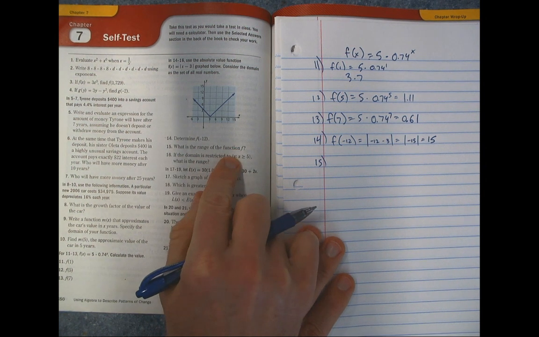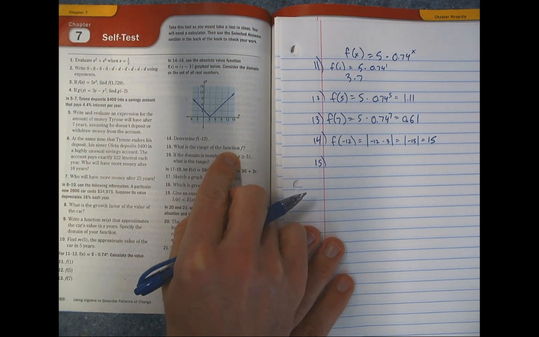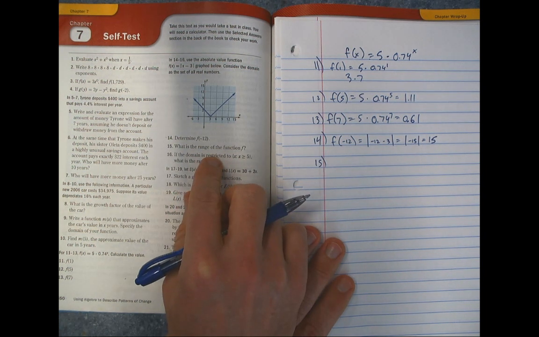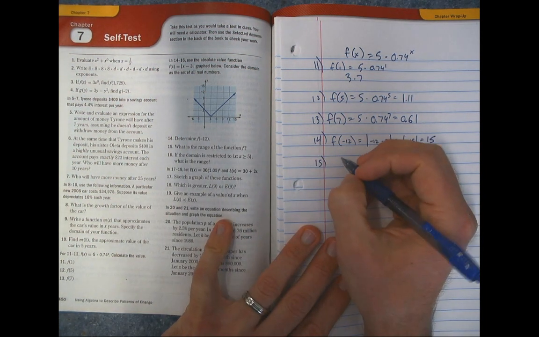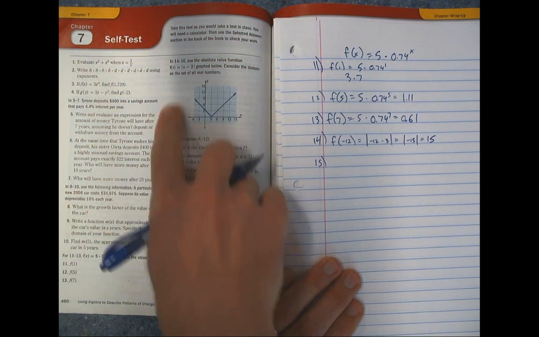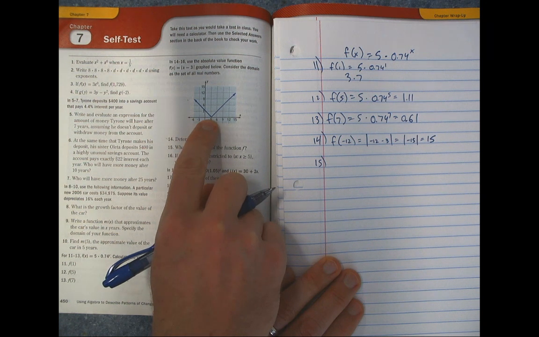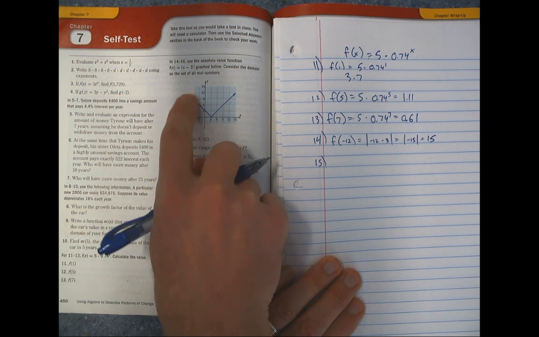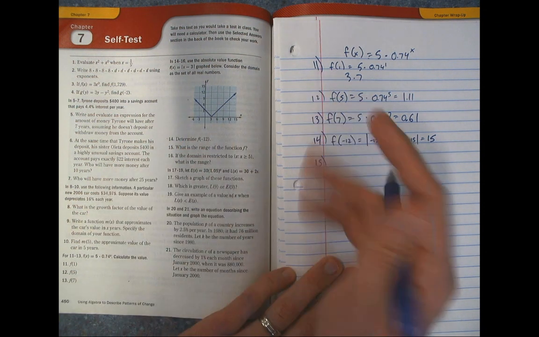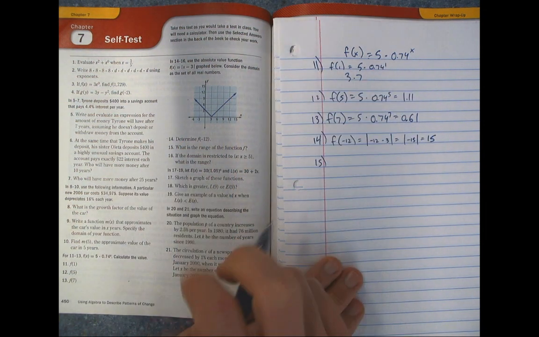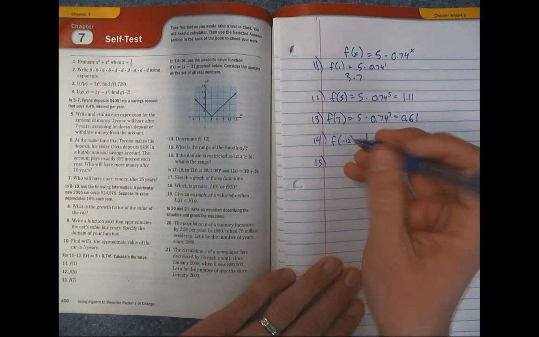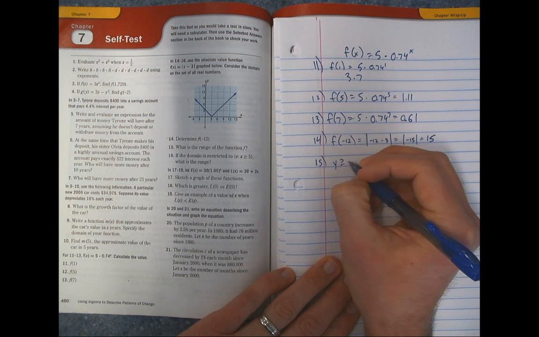15, what is the range of this function? The range is going to be all non-negative numbers, but I want you to write it as an inequality. That's what the book answer says. But we know that the range of this entire function, the smallest y value is 0. And then everything above 0, all your positive numbers, are going to be a part of this because the arrows point up, meaning it's going to go on forever and continue to hit every single positive number through infinity. And it's never going to hit a negative number. So it's 0 and up. So we would say y greater than or equal to 0.